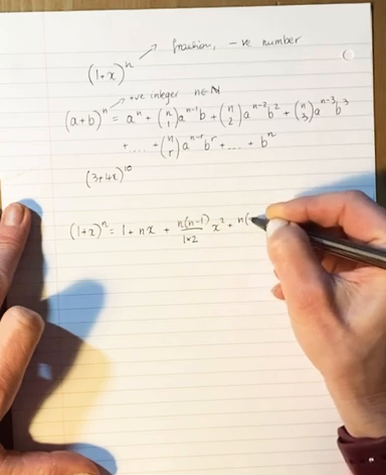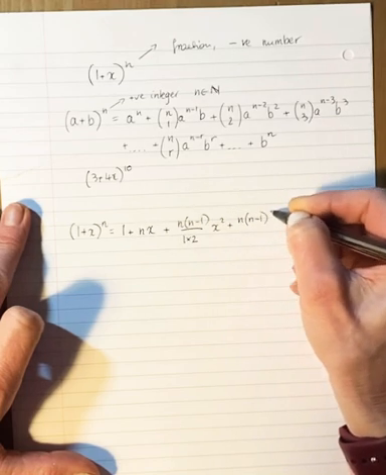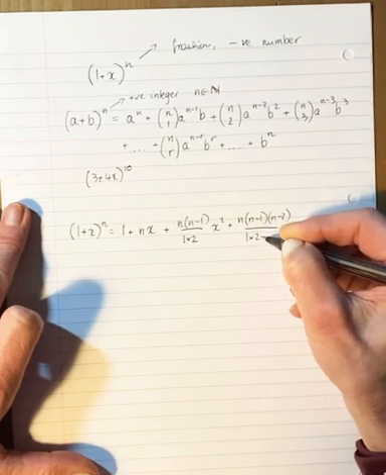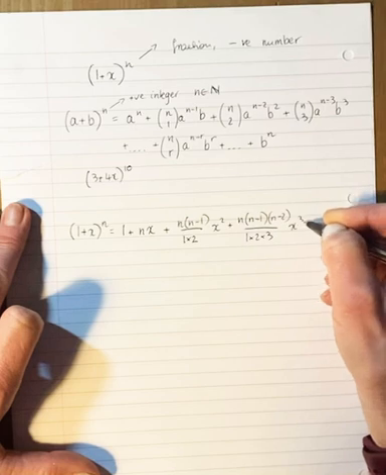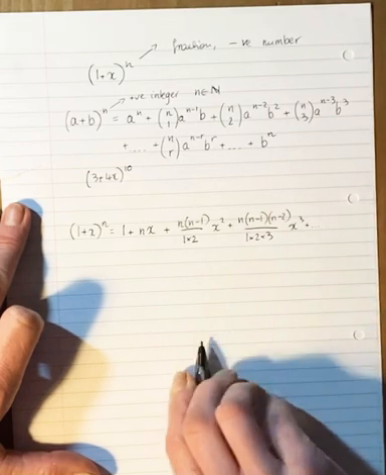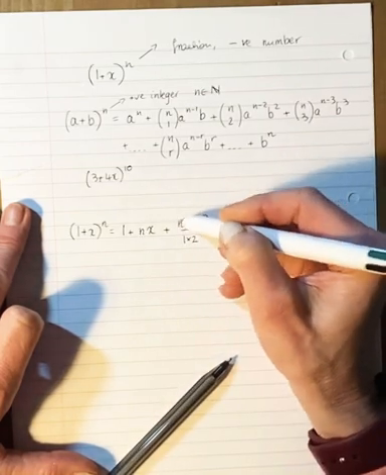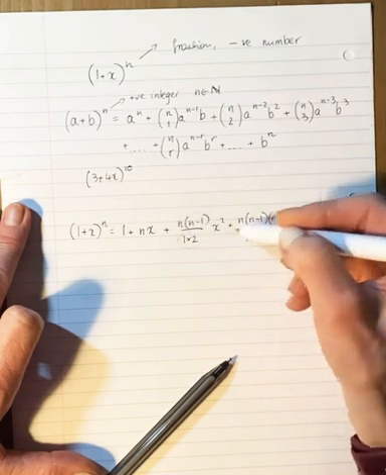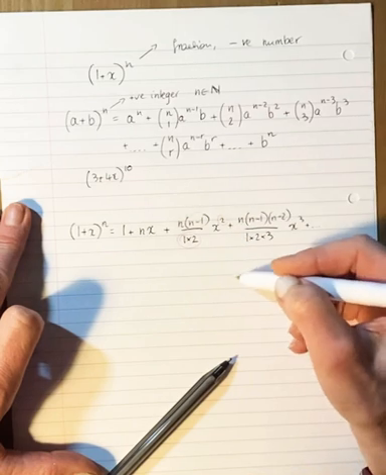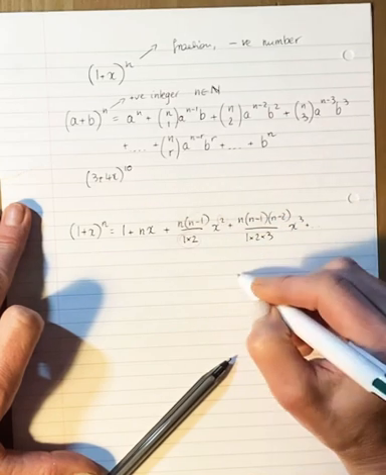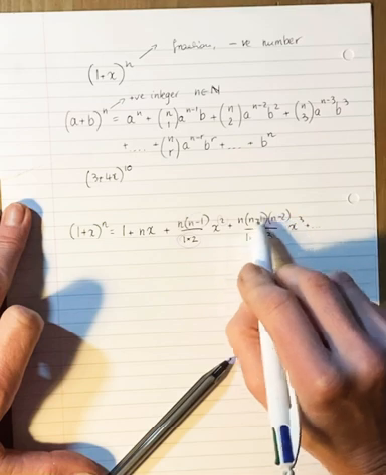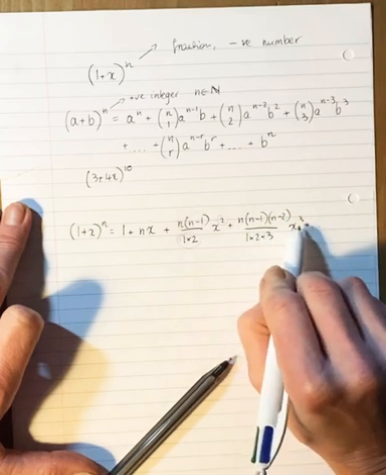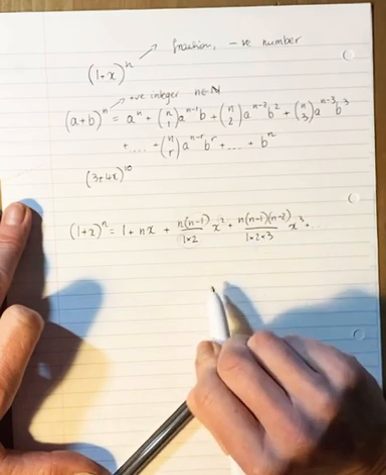Then you carried on n times n minus 1, n minus 2 over 3 factorial, or 1 times 2 times 3, x cubed, etc., etc. Now spot the pattern. There's two things times together in the numerator. There is 2 factorial on the bottom, and there is power of 2. If there's 3 things times together, so 3 consecutive numbers following the power, n minus 1 and n minus 2, there's power of 3, and there's 3 factorial.